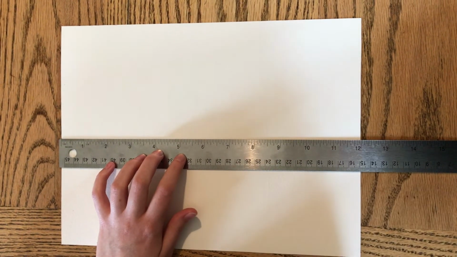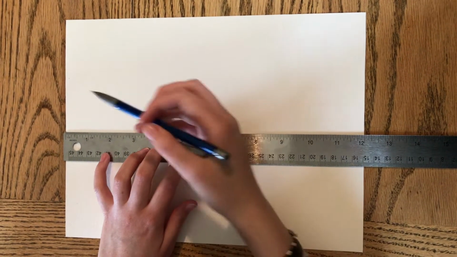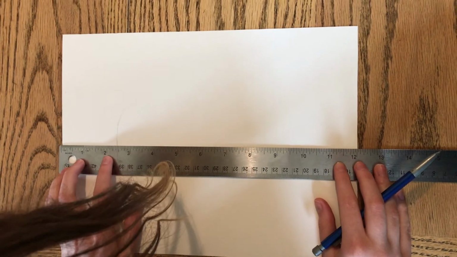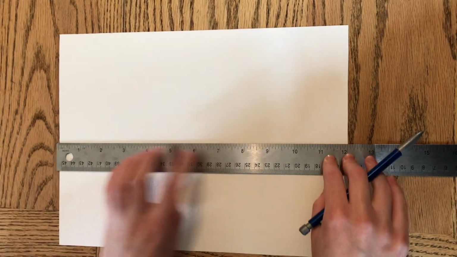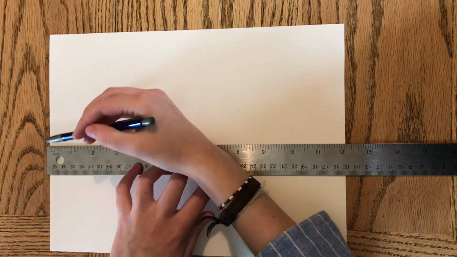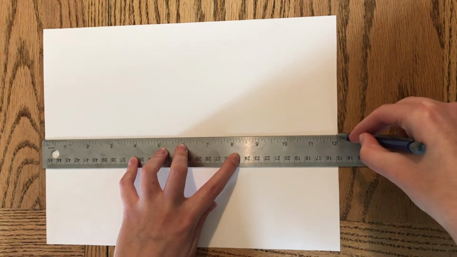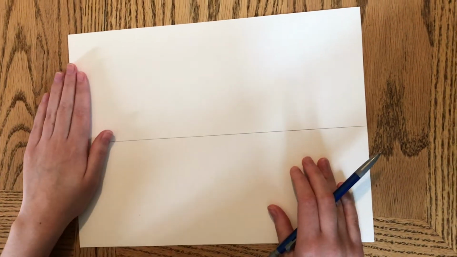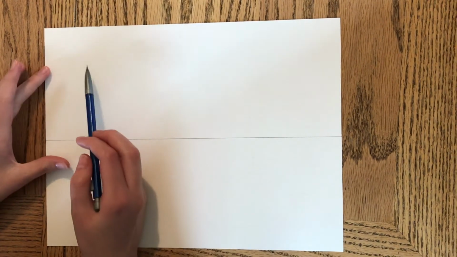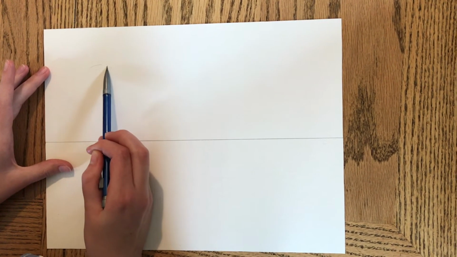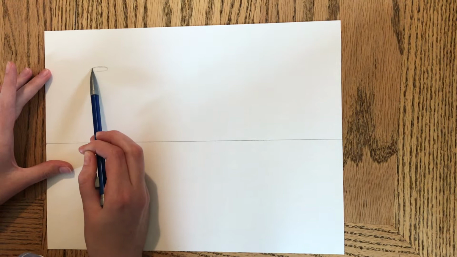The first thing that we're going to do is create a horizon line, which is going to be our tabletop. We want it slightly in the middle, but not quite. So there's our table. Now I'm going to start with one of my bottles. I want you to at least have 4 in your composition. So first I'm going to start out by drawing the lip of the bottle. So a little oval.